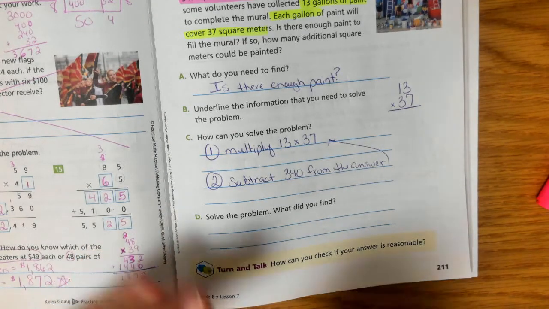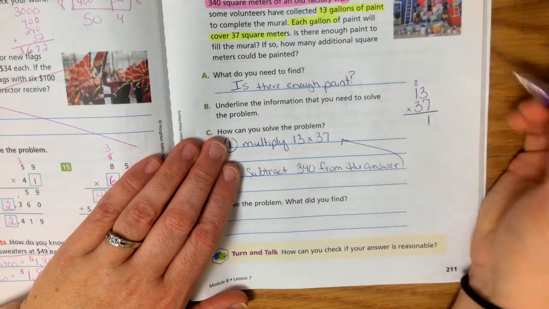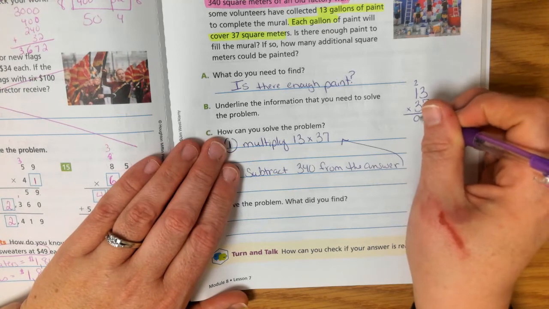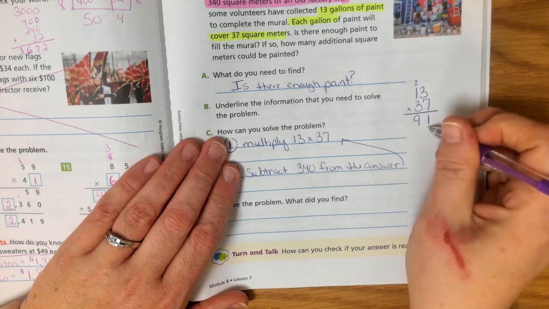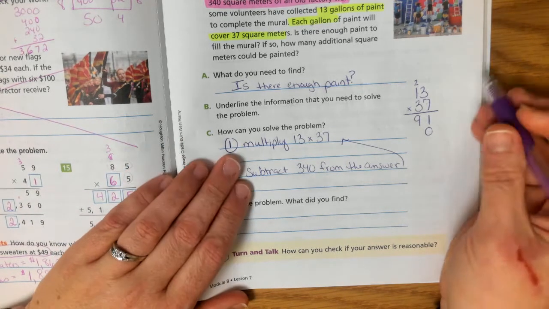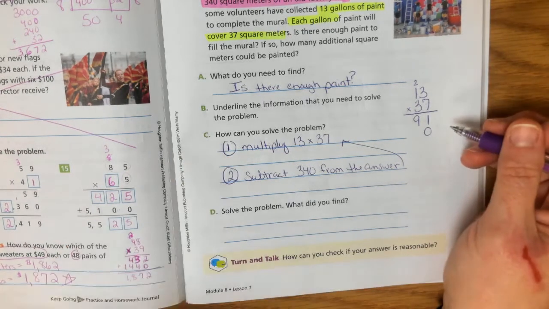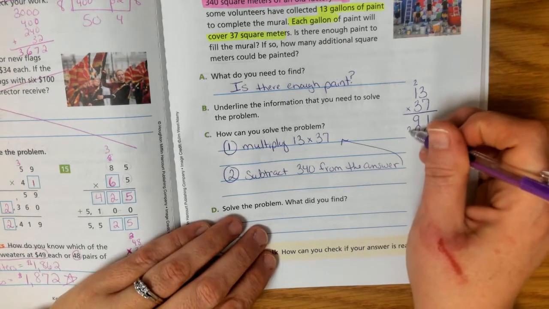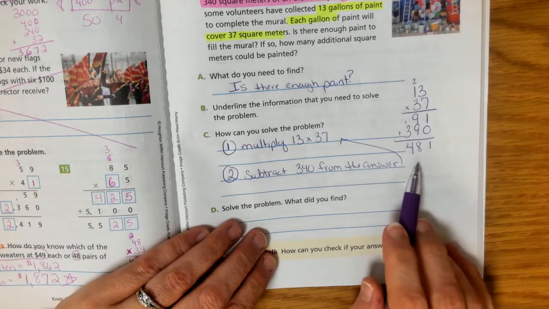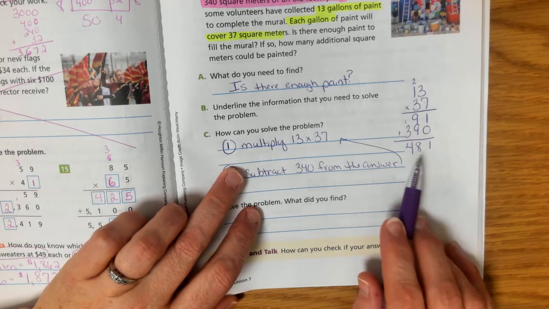So standard algorithm, 3 times 7, 21. 1 times 7 is 7. 7 plus 2 is 9. Then I put a 0 here. 13. Okay. Now I have 3 times 3. Sorry, my brain is not working. 3 times 3 is 9, and 1 times 3 is 3. So this is how many square meters the paint can cover.